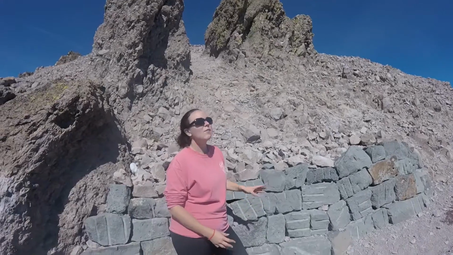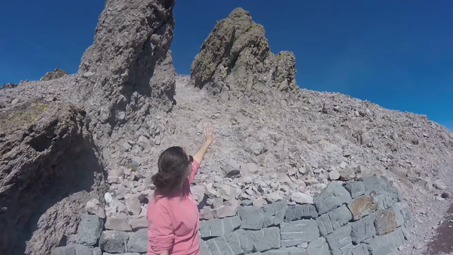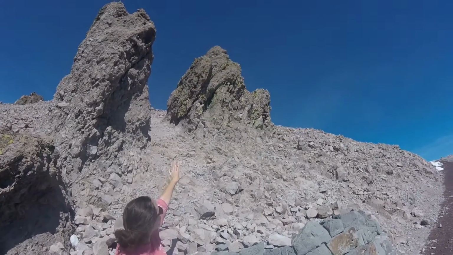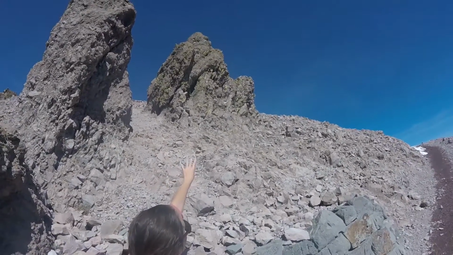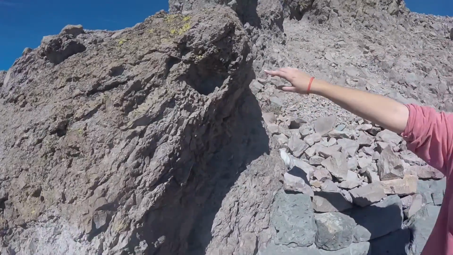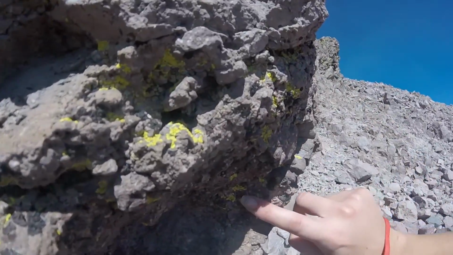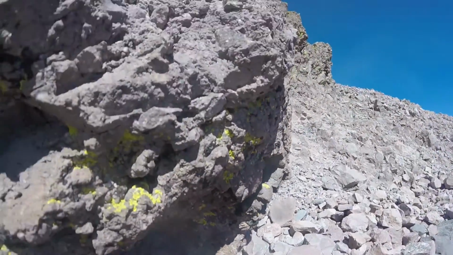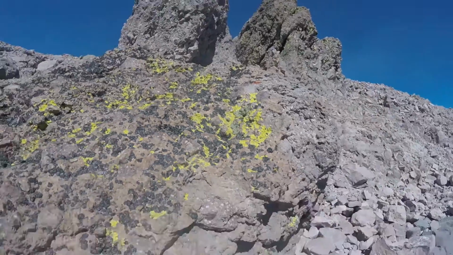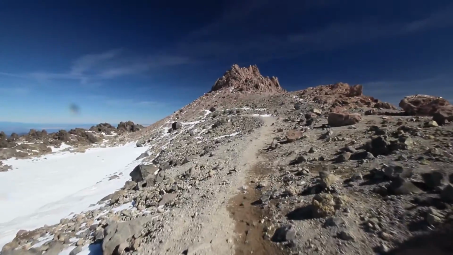Right up here we can see we have some columns that are emerging from this slope. We're still at Lassen. You can see on the columns there's some yellow color popping out at you. That's sulfur deposits. We can get a close-up of it right over here. You can see it coming out. These little veins over here. And you can definitely smell it up here, I'll tell you that for sure.